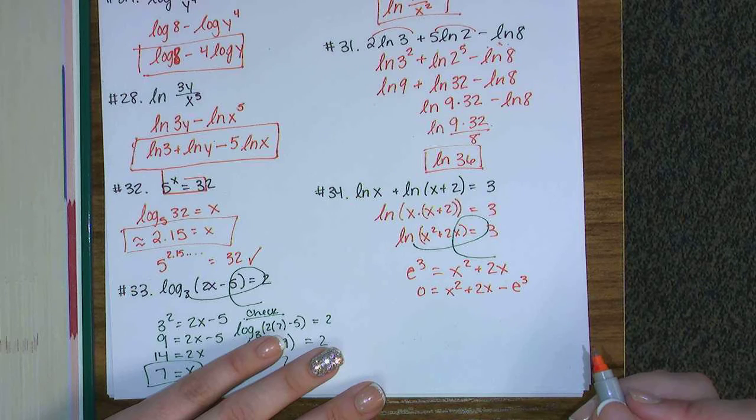Trying to think of how I want to actually do this one. If we left it where it was, we could do this problem by completing the square, which might actually be easier.